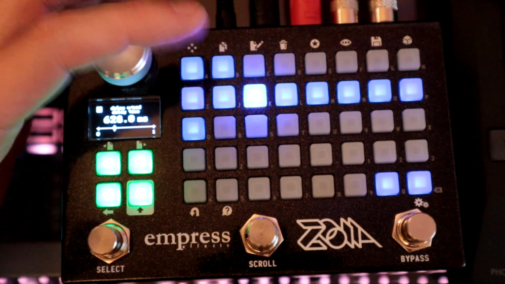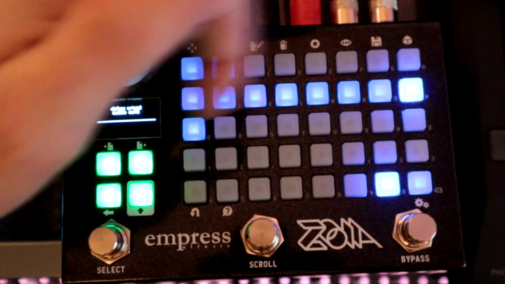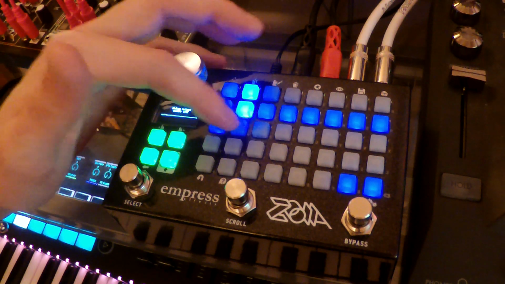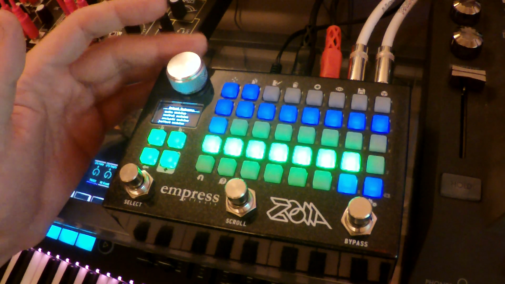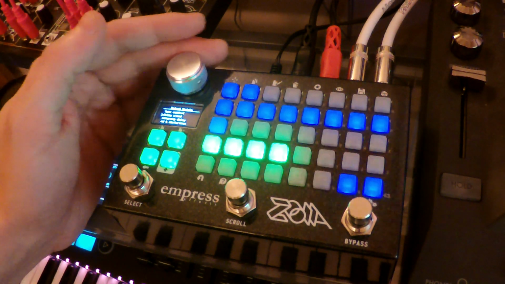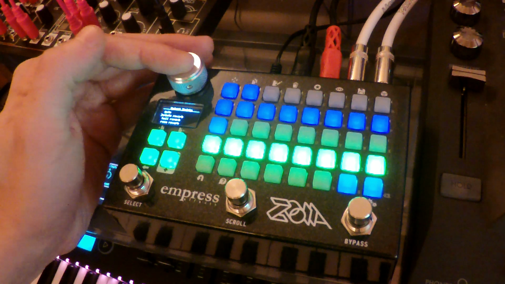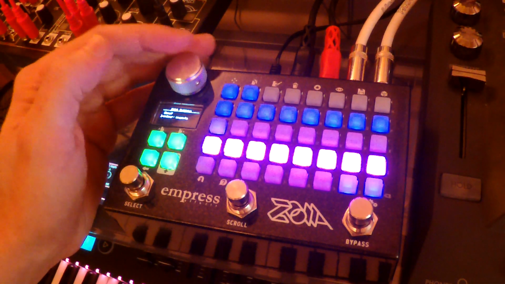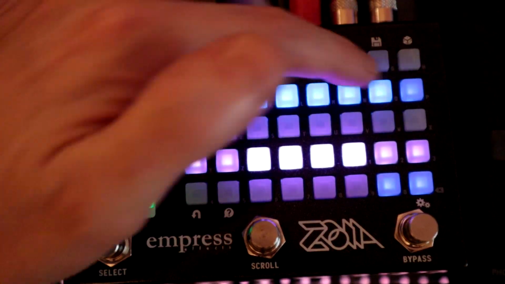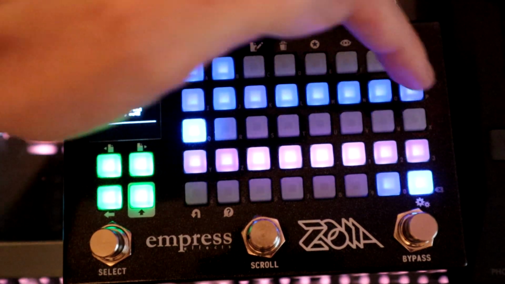Okay, so let's say we want this instead of going this. Let's say we want to add a reverb in between this. So I'm just going to press here. Let's go to, we'll just do the same plate reverb. Magenta. Done. Now, again, we have to look at these last two connections.